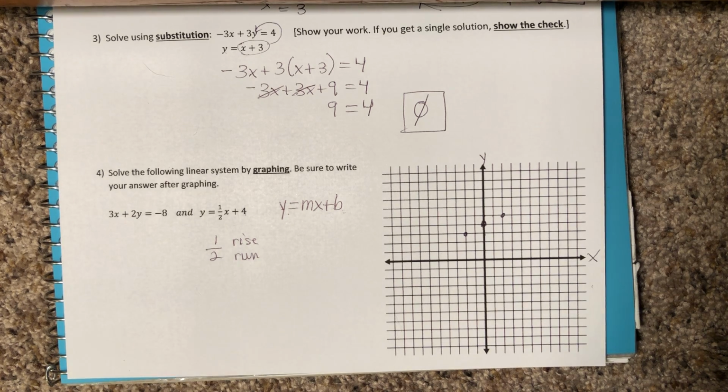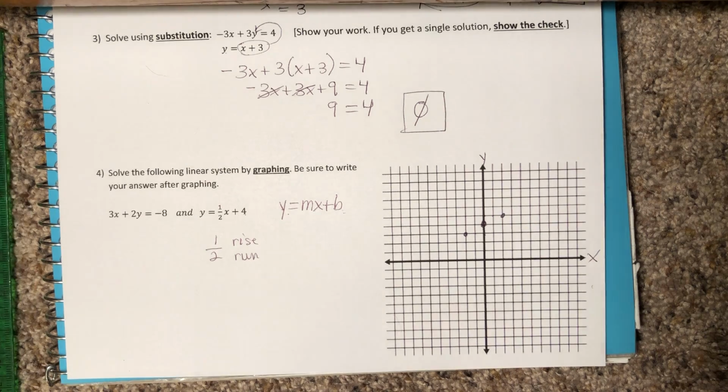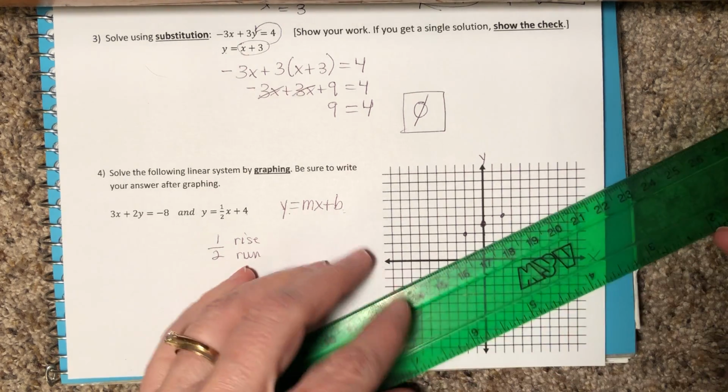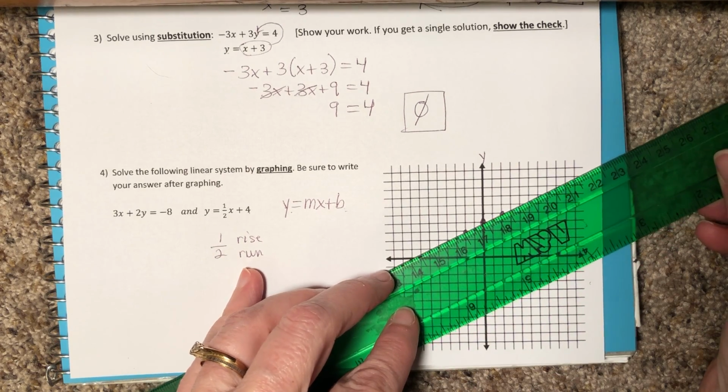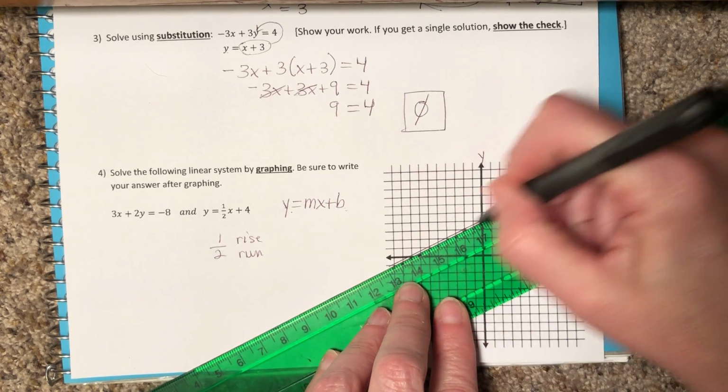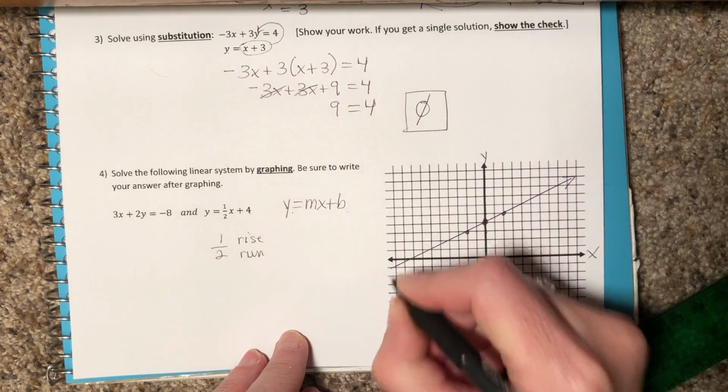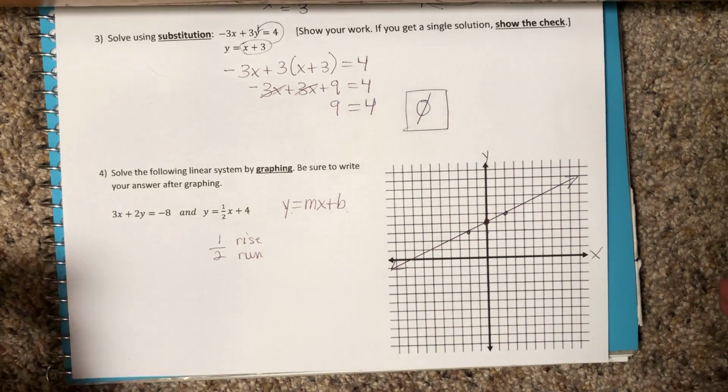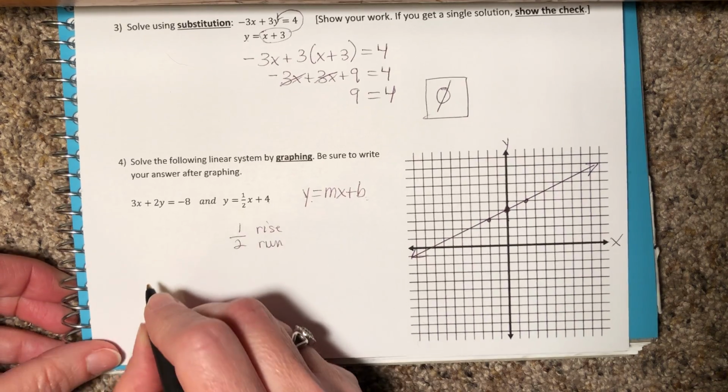Here we go. All right, so make sure you draw your line straight. Otherwise, who knows where they're going to intersect. Okay, now the other one, I have to rearrange.